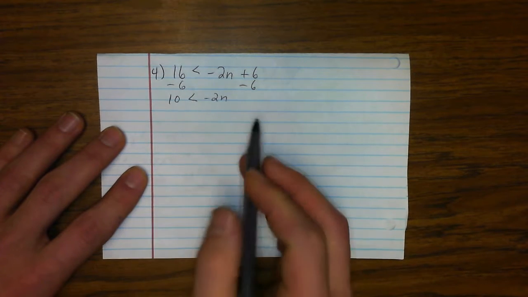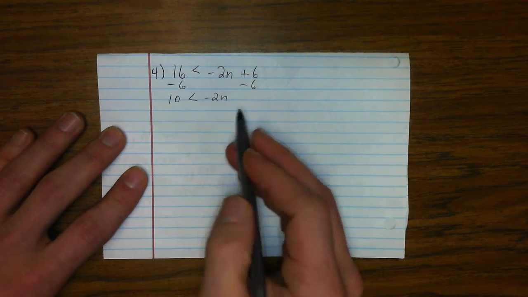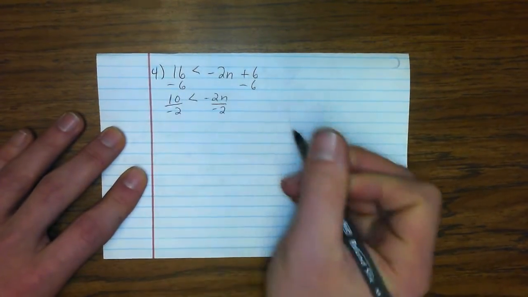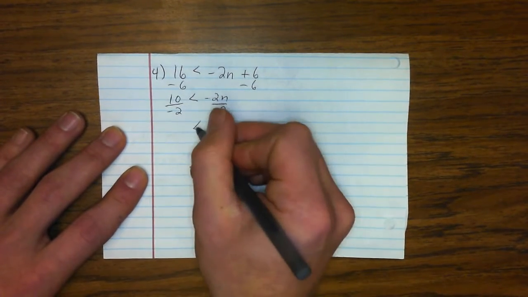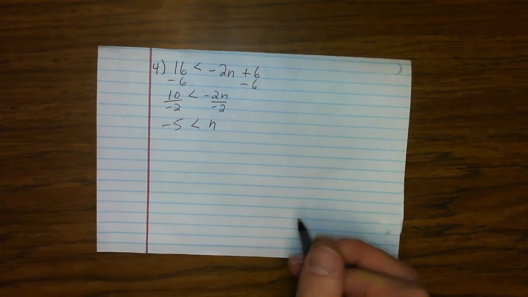Okay, next step, trying to get n by itself. Right now the n is being multiplied by negative 2, so we're going to do the opposite, which is divide by negative 2 on each side. So we get n on one side greater than negative 5. Alright, I made a mistake here.